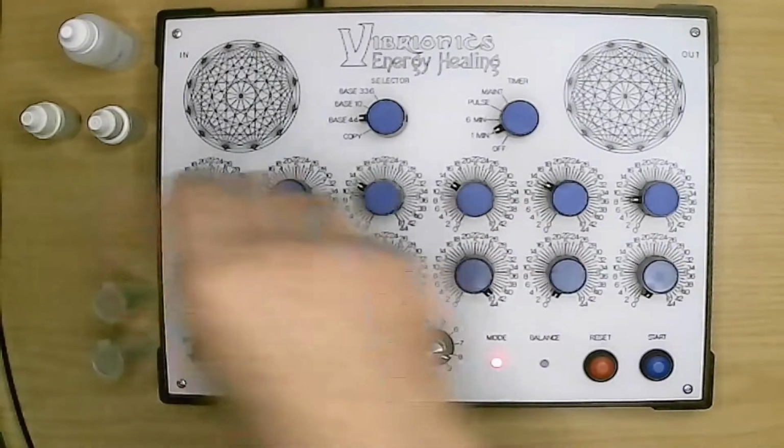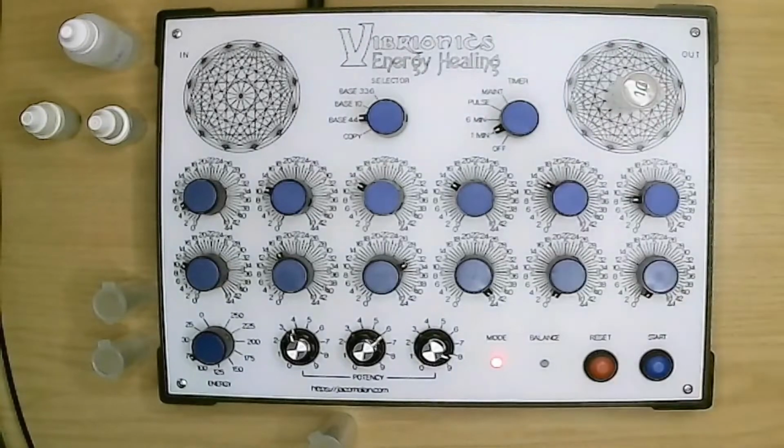Then we place another vial of 10 drops of alcohol on the output plate. We will leave all our settings the same and press the start button. After our time period has lapsed, we can remove our remedy and place it aside.